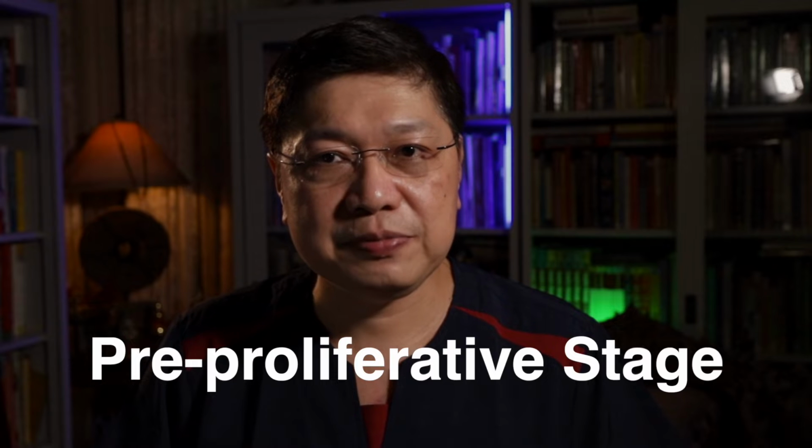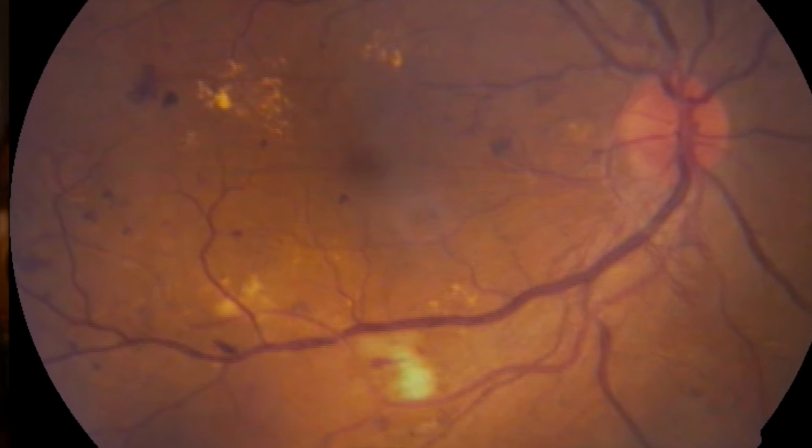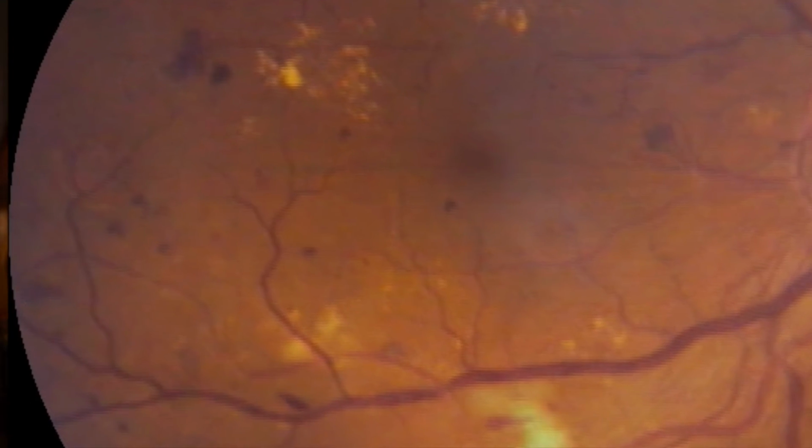Diabetic retinopathy has two main stages. The first is early or pre-proliferative. In the beginning, your blood vessels start to weaken and small bulges appear. You won't be able to detect it at this stage, but your eye doctor can. These bulges start to leak fluid and blood, and the retina around it starts to swell.